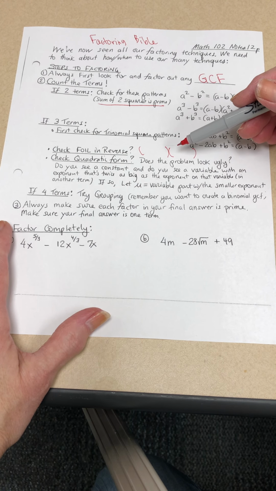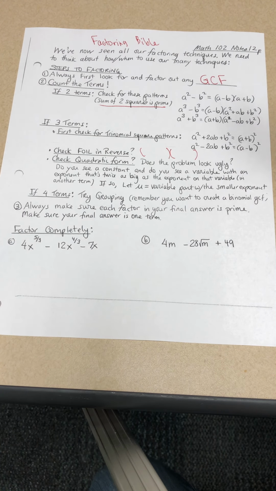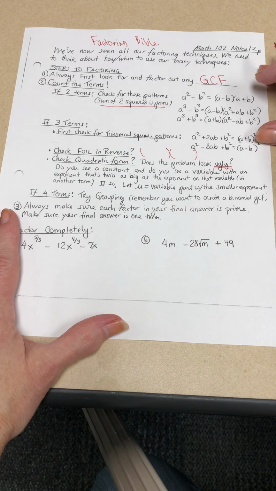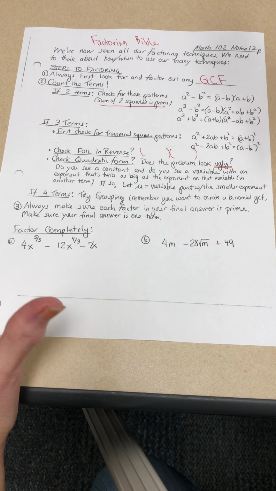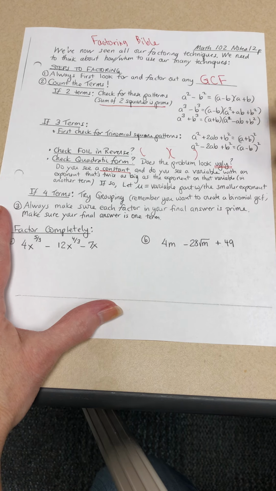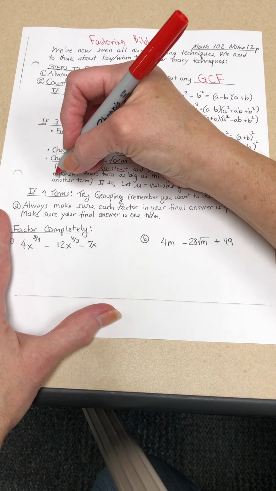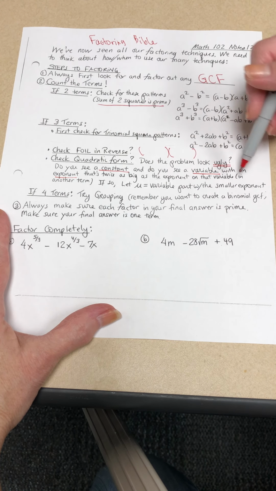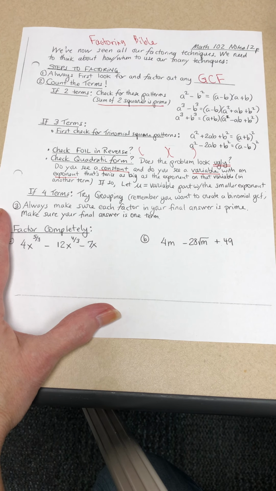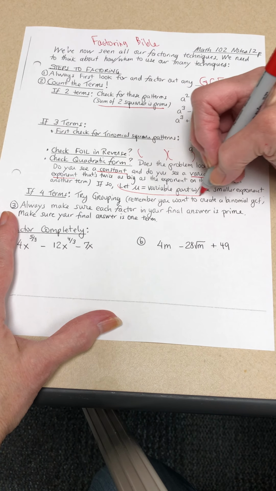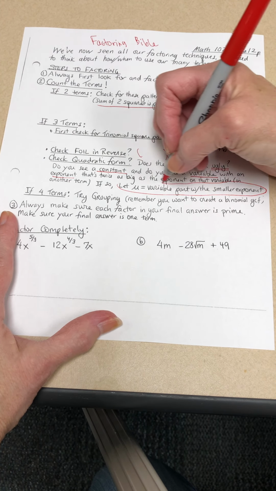If it's 3 terms, it might be in quadratic form. That's our latest technique. One of the clues for quadratic form is it looks pretty ugly. It looks weird. But the big clue is it should have 3 terms. The last term or the first term should be a constant. You should find a variable part that has an exponent that's twice as big as an exponent on that same variable in another term. And the substitution you make is u is always the variable part with the smaller of the 2 exponents.